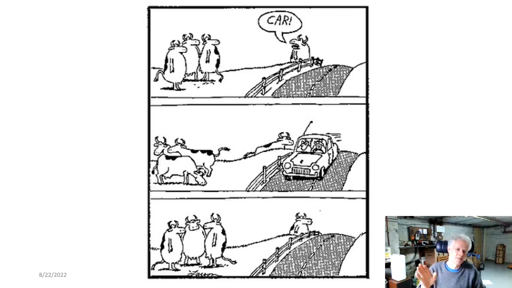And here's a great cartoon by Gary Larson, The Far Side. So we've got some cows standing up in the field. One of them shouts, "Car," and they all sit down or go on all fours and pretend to be cows when the people drive by. And then when the cars pass, they all stand up again. And the cars driving past is us.